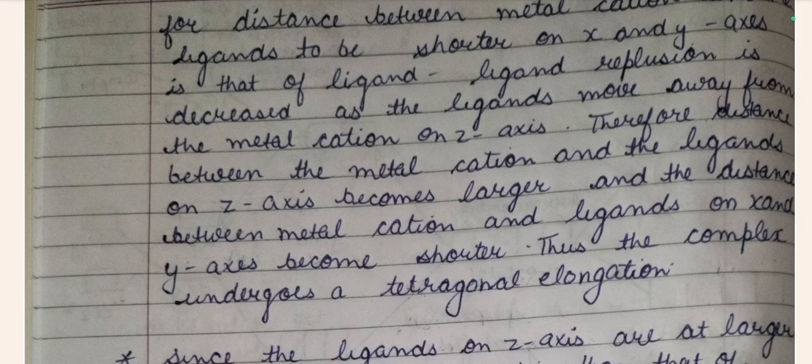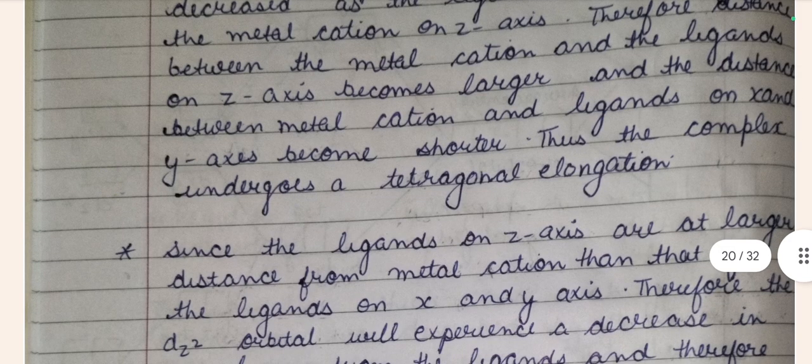Therefore, the distance between the metal cation and the ligand on z axis becomes larger, and the distance on x and y axes becomes shorter, and thus the complex undergoes a tetragonal elongation.